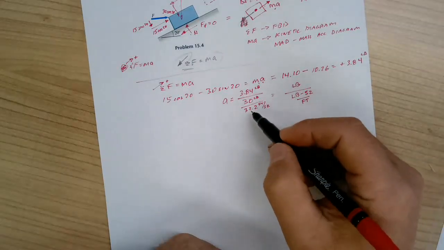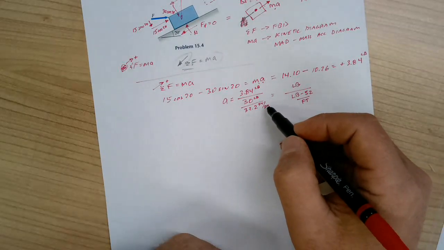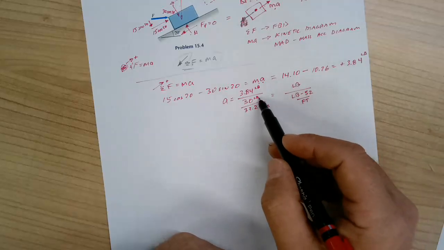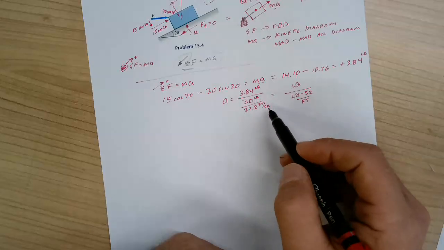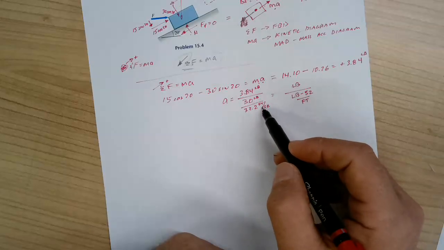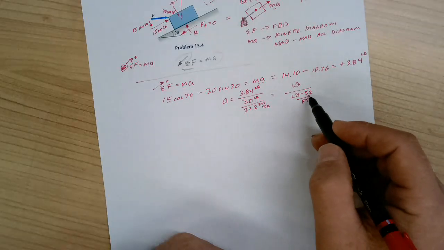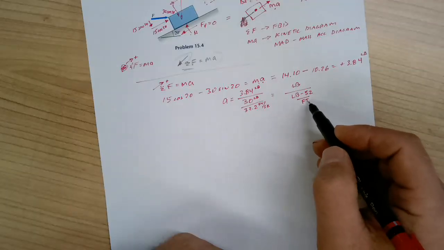Because the denominator has a denominator, so we flip that over, and the second squared comes to the top. I get pound second squared, and the foot stays in the bottom. That's what we call a slug. So if a problem says slugs, we know that it's pound second squared per foot.